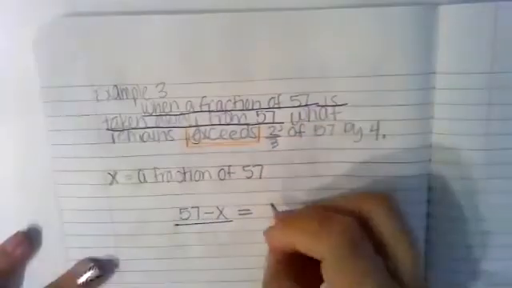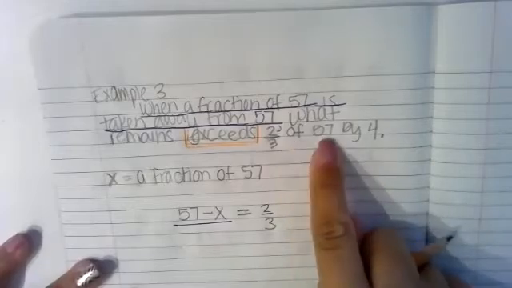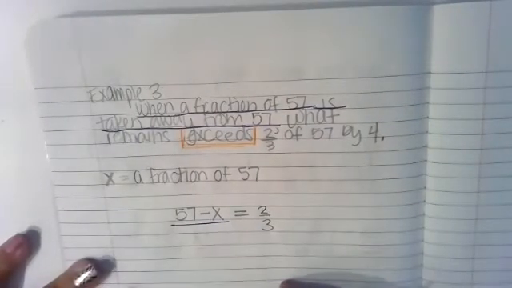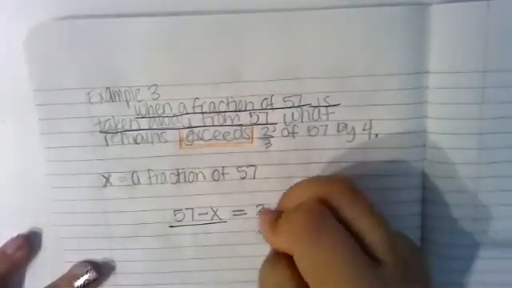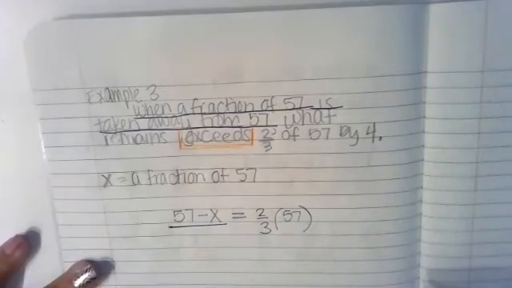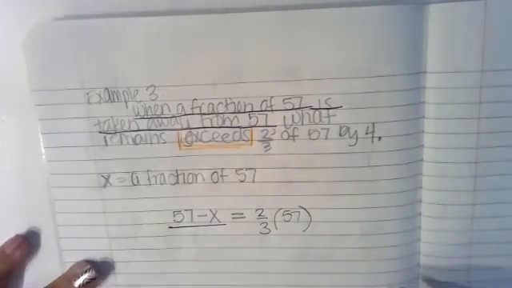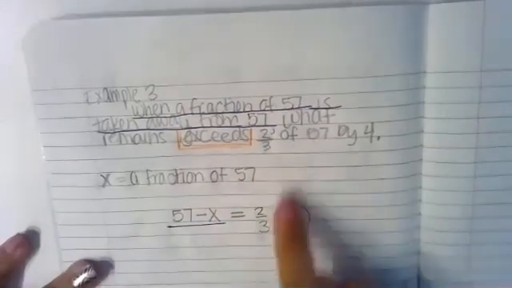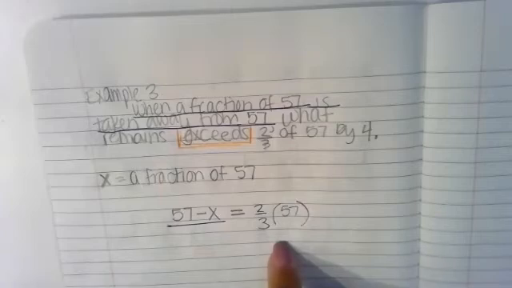So 2/3 of 57. How do I show that? What's happening there? Multiply 2/3 of 57 by 4. So it exceeds 2/3 of 57. What does that mean?